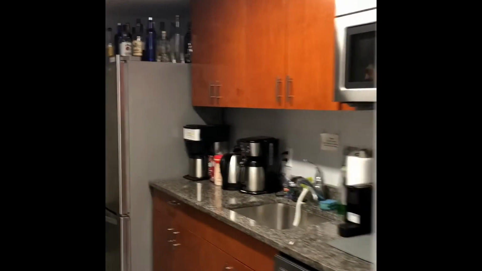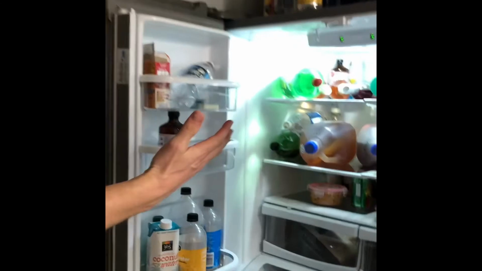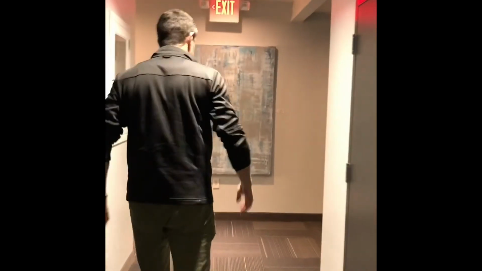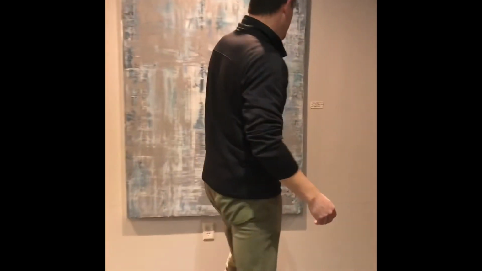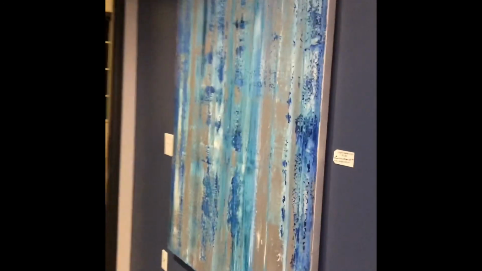We also have just the basics: restroom, kitchenette. This one actually has beer, which is kind of cool. Beer and other adult beverages, which is pretty sweet. We have artwork that's posted all over the building, and it's actually consigned. We've got the artists here hanging it for consignment, and you can buy the artwork, which is pretty sweet.